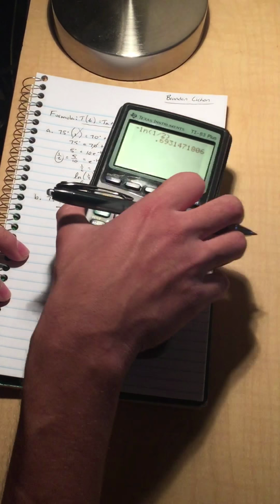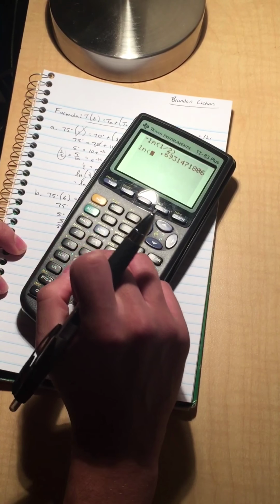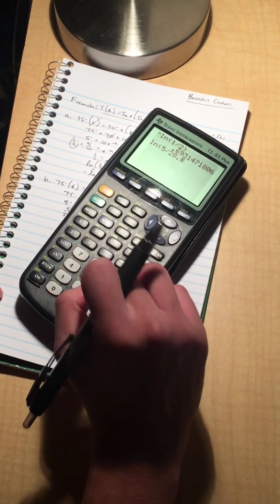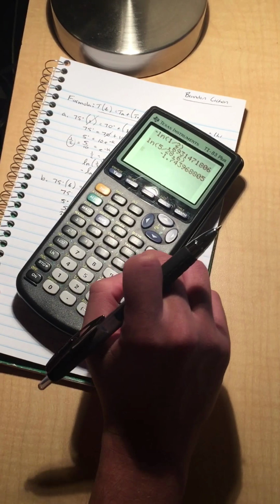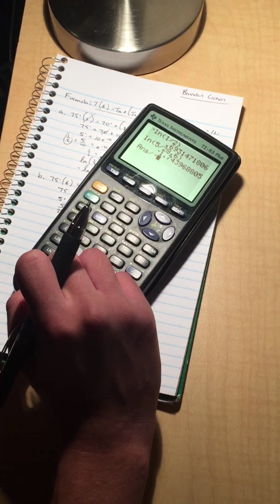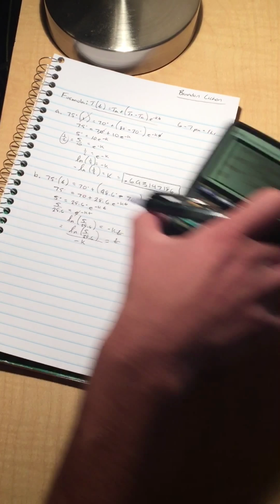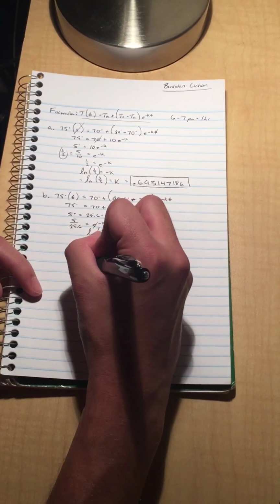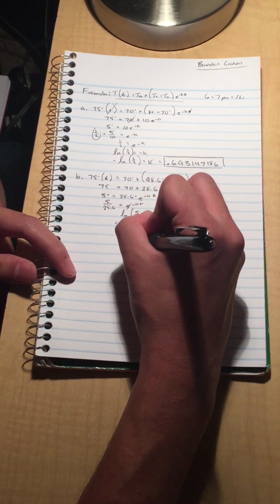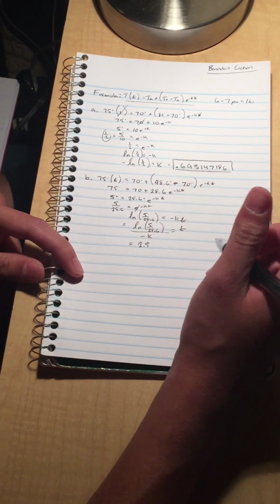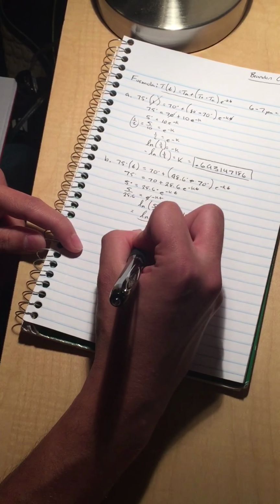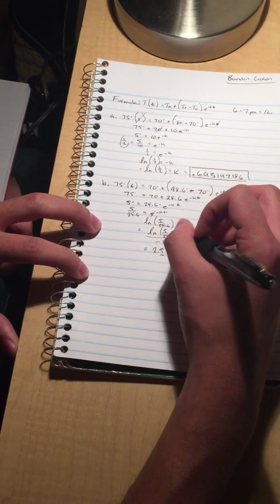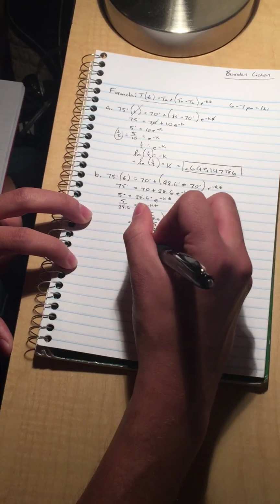And if I put that in the calculator, 5 divided by 28.6, take the ln, divided by negative k, we ended up getting 2.5. It's going to be 2.5 because we're going to the tenth place, because that's what part B asked for, and that's going to be equal to our time for part B.